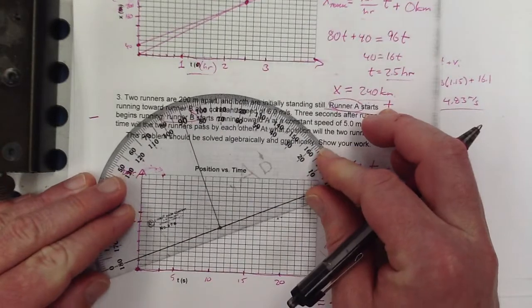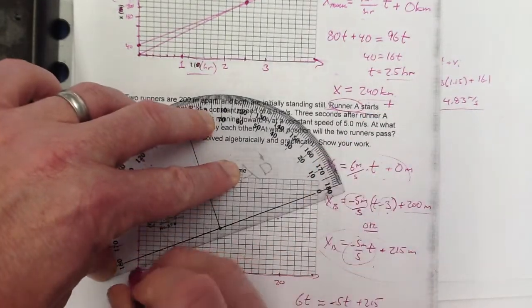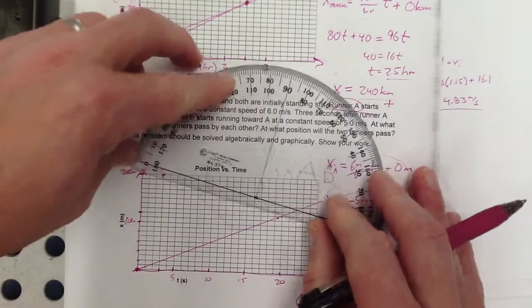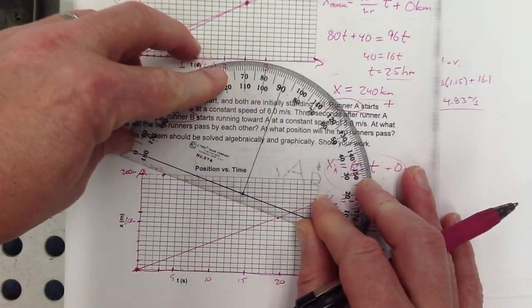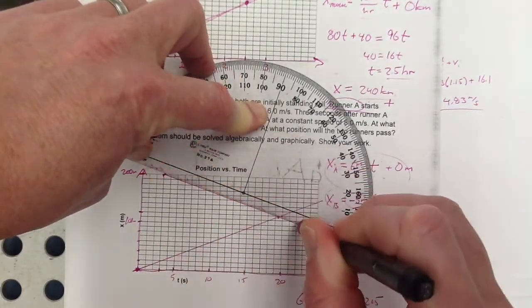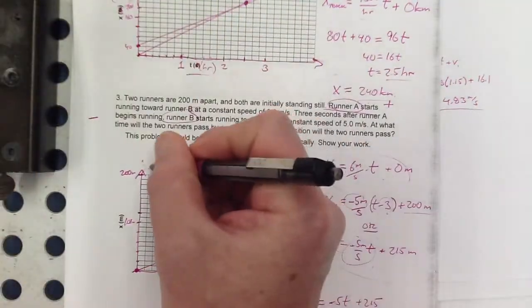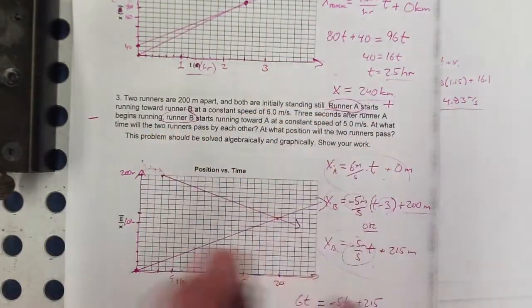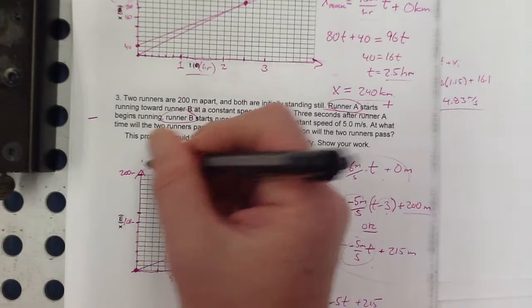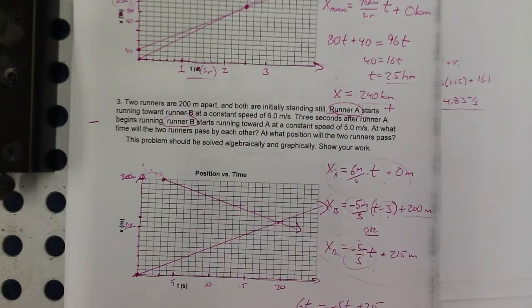Just do your best. And then runner A starts here, and runner B starts 3 seconds later, right here. And I'm not going to draw that part in going backwards because that didn't really happen. It's just like where that runner would have been if we start their time at 0, if they had started at 0. All right, that's it.